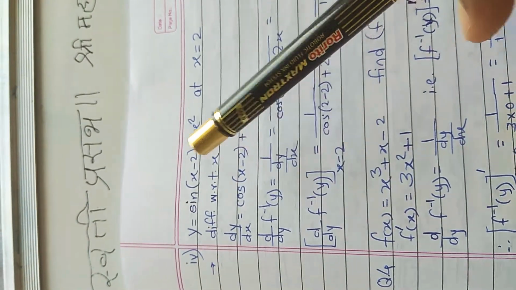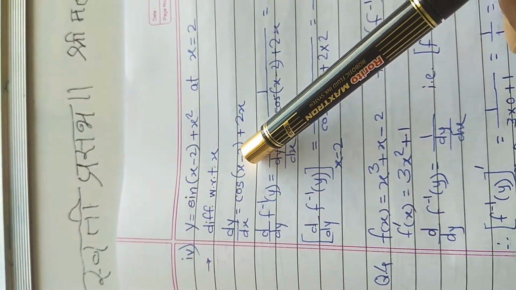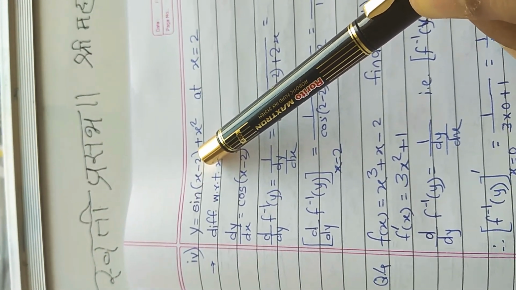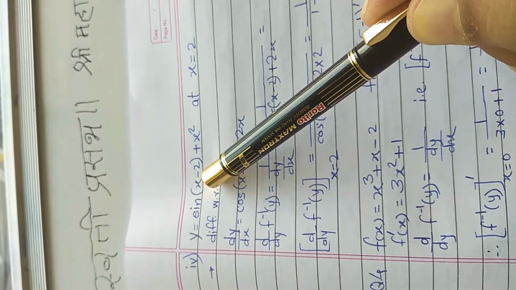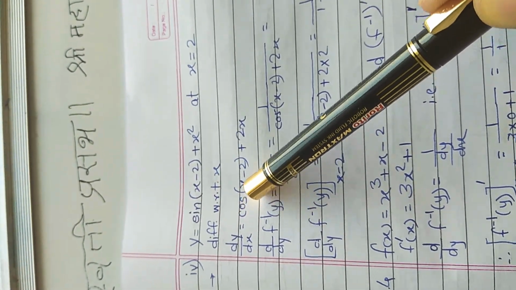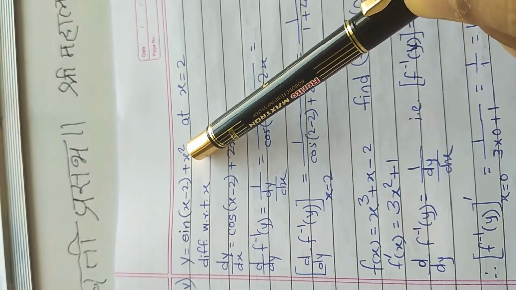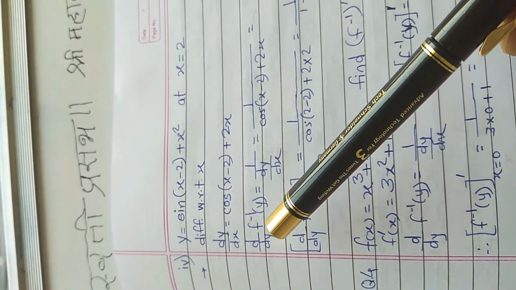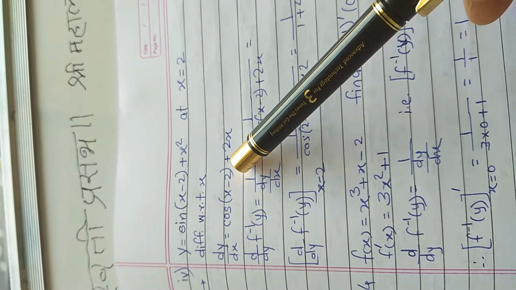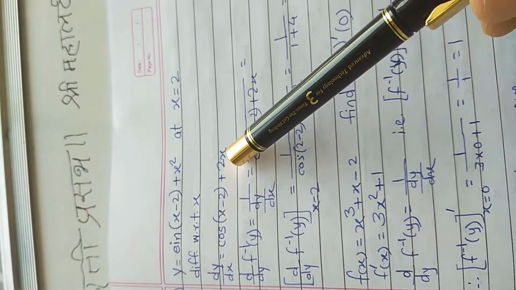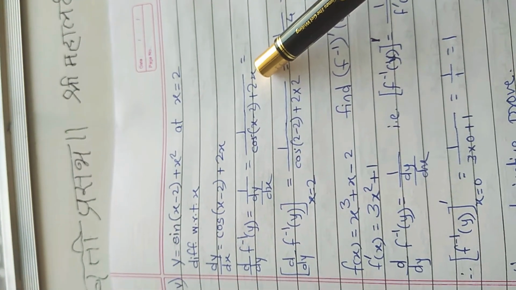Differentiating with respect to x, derivative of sine is always cos. Derivative of the angle x minus 2 is 1. So derivative of sine of x minus 2 is now cos of x minus 2. Derivative of x square is 2x. Now derivative of inverse function is always equal to 1 upon dy by dx. dy by dx here is cos of x minus 2 upon 2x.